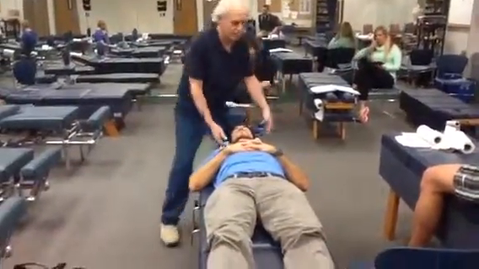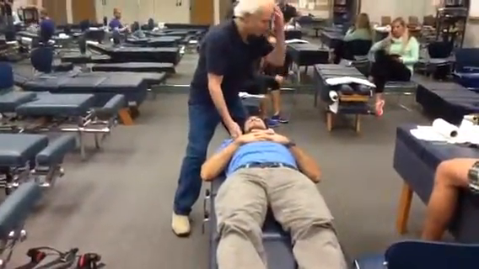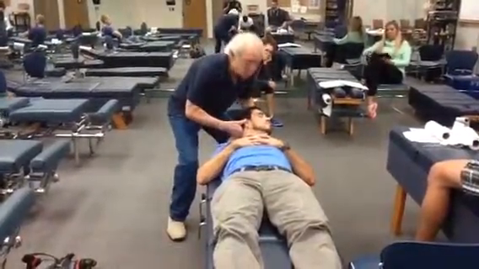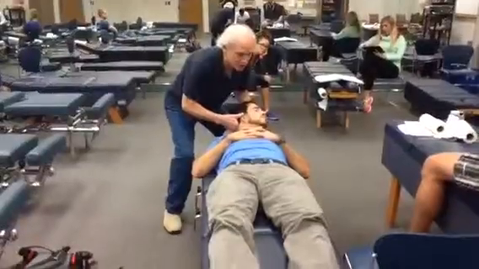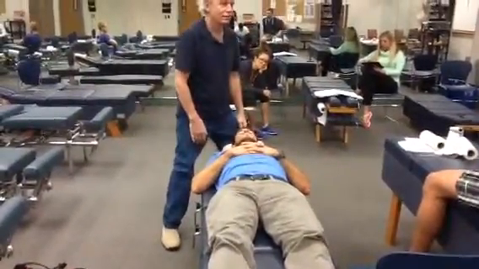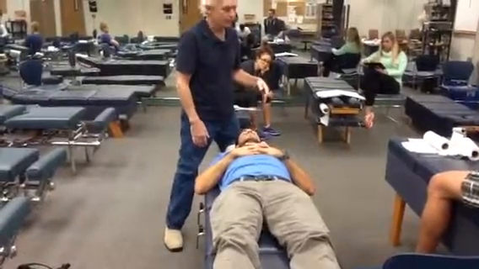So all you've got to do, and you don't do any lateral to medial on this, you set up right where you know the posterior arch and the lateral mass are, and just hit it like that to take out the rotation. Okay, and the laterality will usually resolve itself. Now at the same time, sit up.